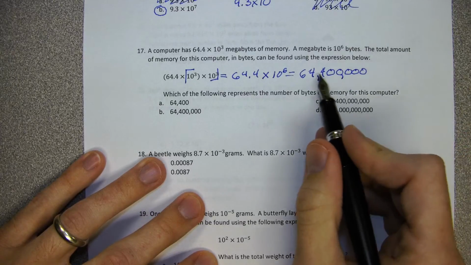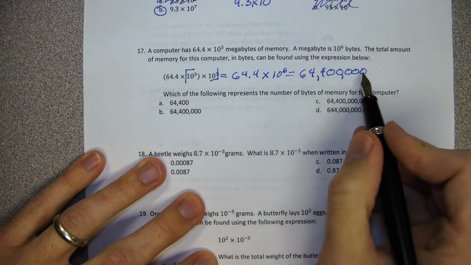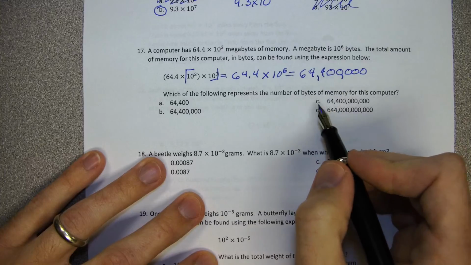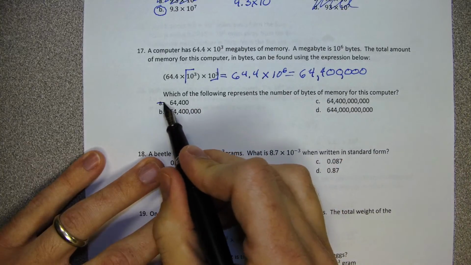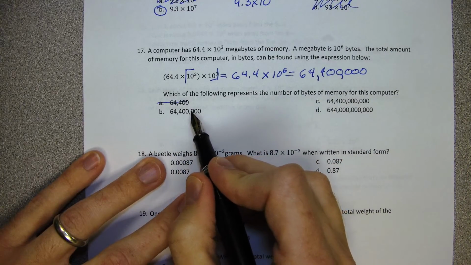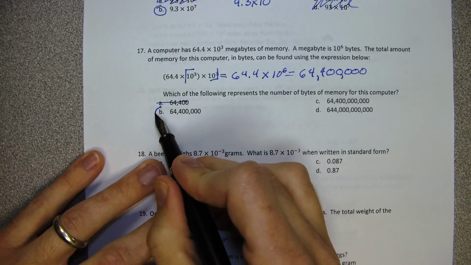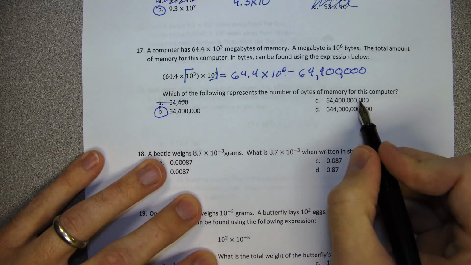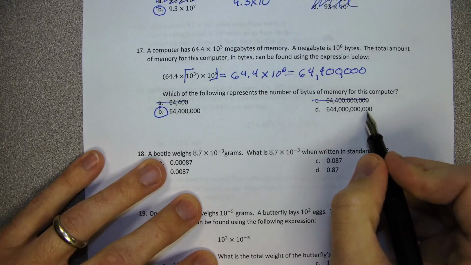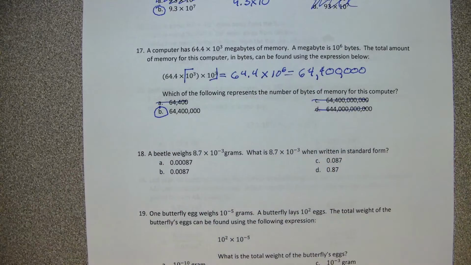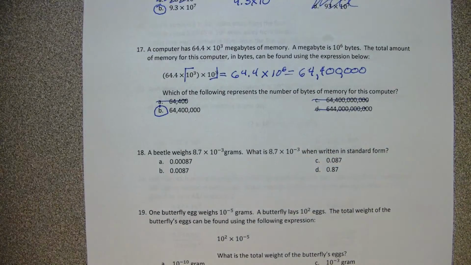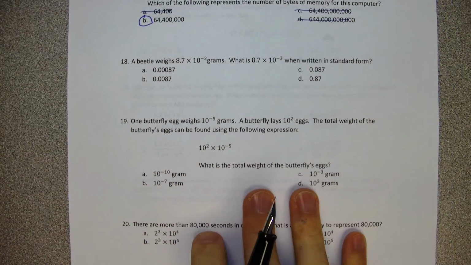So I'm looking for, what is this, 64 million. So in other words, 5 zeros. Well, that's only 2 zeros, not enough. 1, 2, 3, 4, 5 zeros. There it is. 1, 2, 3, 4, too many zeros. 1, 2, oh, goodness gracious, another too many zeros. So it has to be B. All right, well, let's try number 18.